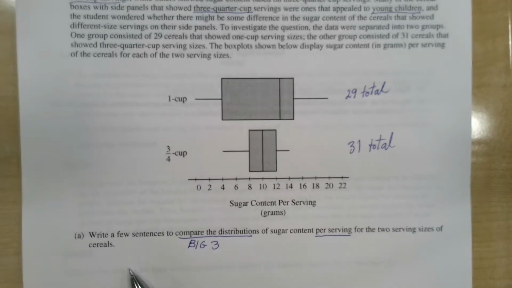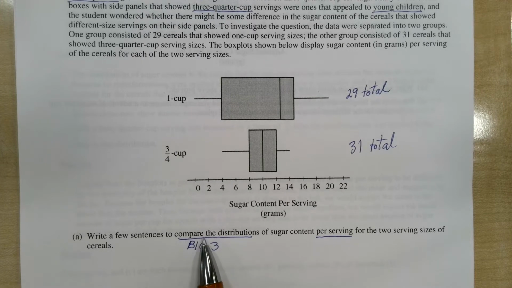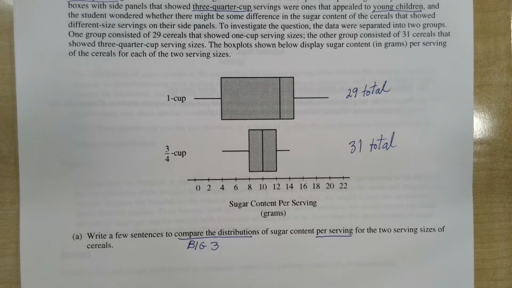Now, things you've got to look at. If you see compare the distributions, usually you'll see the word compare and you'll see the word distributions in there. This is the big tip-off for the big 3. You should immediately be thinking center, shape, and spread. There's just no way around that. You've got to have that in the back of your head, in your toolbox, ready to be used at any time. Okay, so we're comparing these 2 distributions.